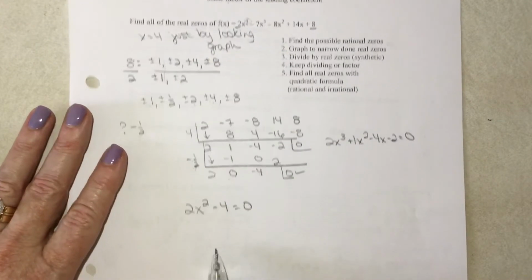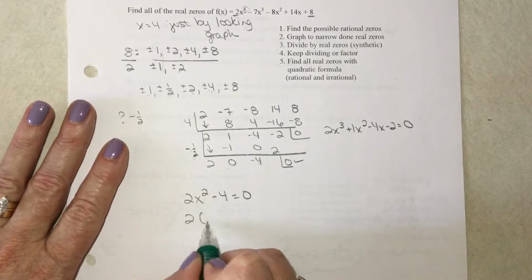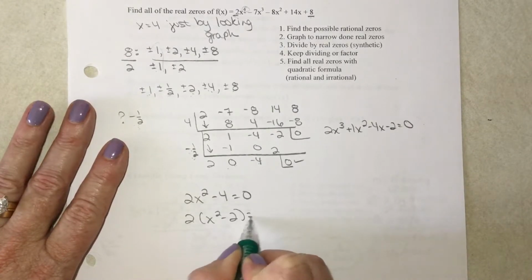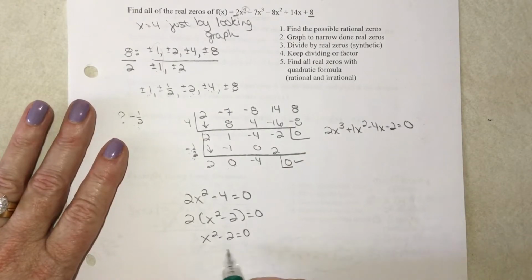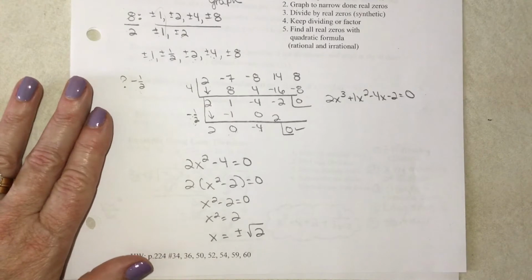So now that I'm in quadratic form, I can solve it. Let's pull out a common factor of 2. So I get x squared minus 2 equals 0. Using square roots, I've got x squared equals 2. Take the square root of both sides. I get x equals plus or minus the square root of 2.